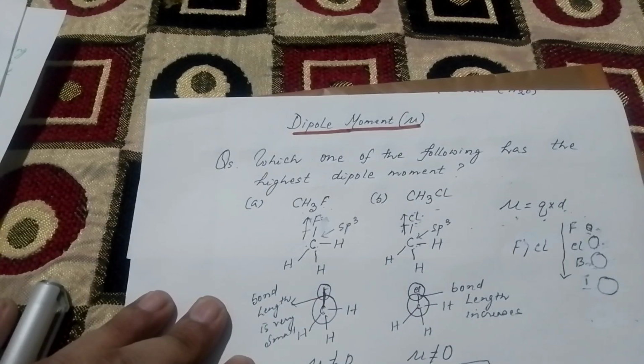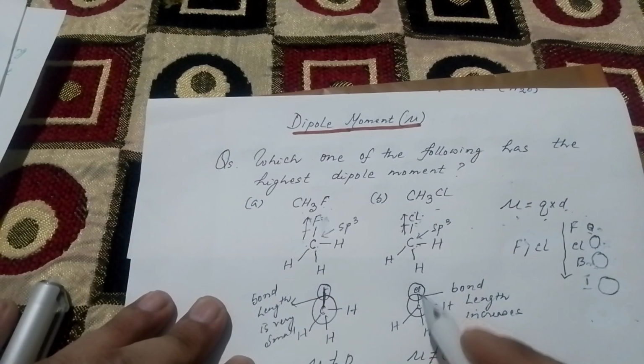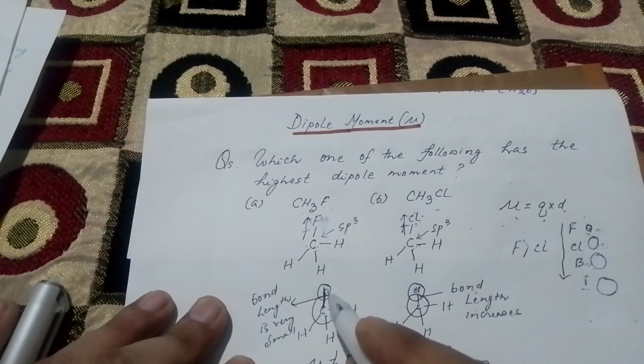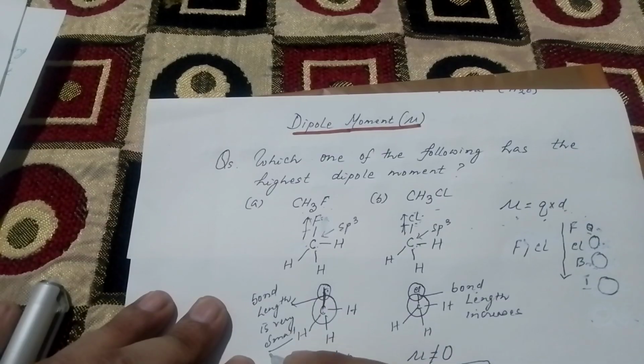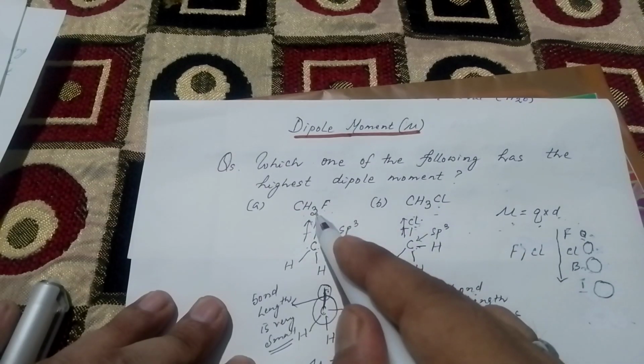Now the factor here is that because of the larger atomic size, the bond length increases. Because the atomic size is smaller, the bond length is smaller. So methyl chloride has more dipole moment than methyl fluoride.